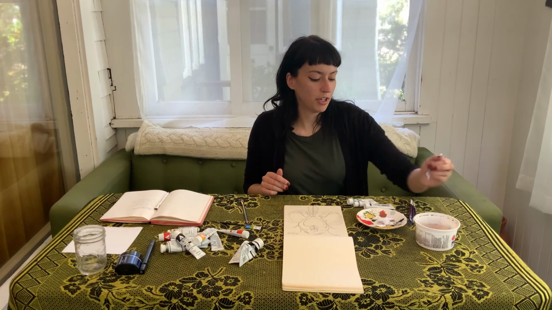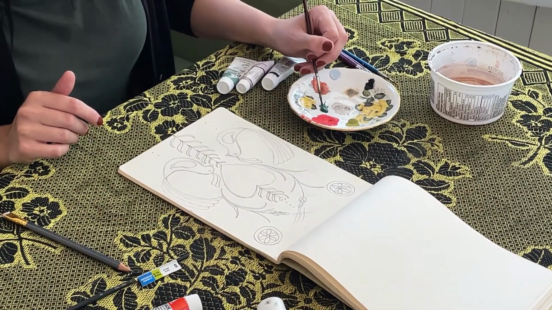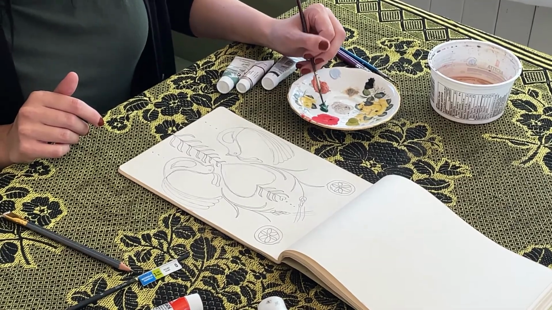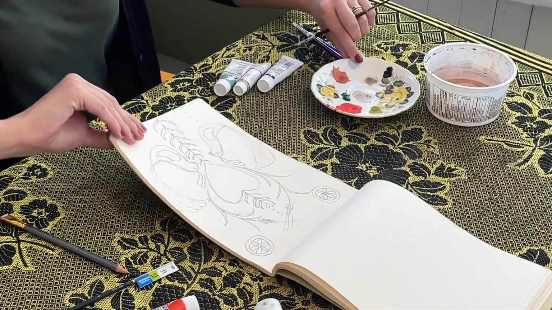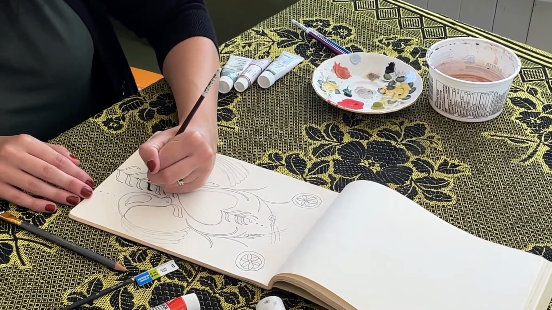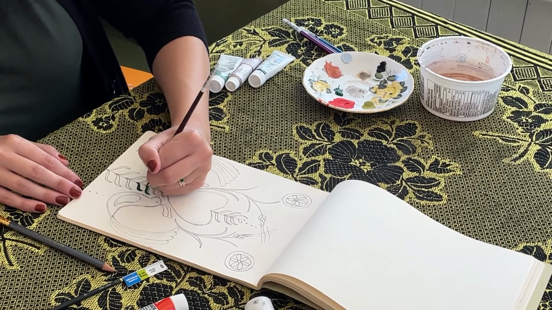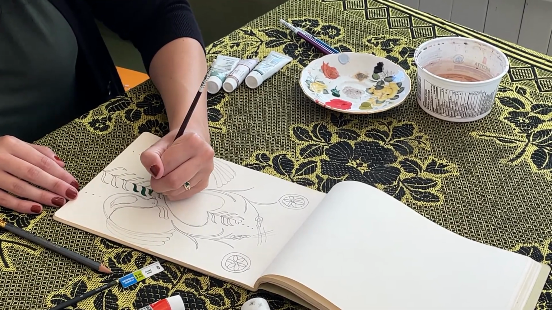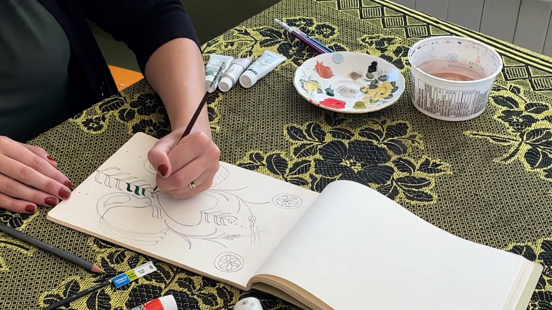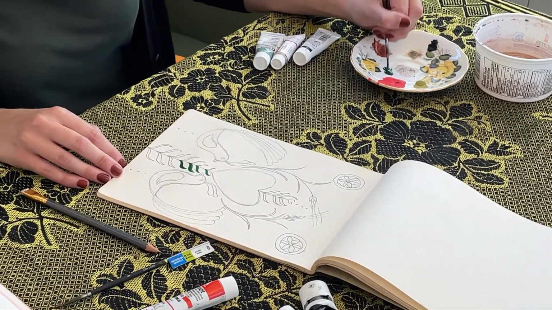So again, taking your brush, and again, pointed tip is always best because then it saves you a lot of work. So what I do is I work with one color at a time, and I just kind of let my paintbrush flow. It's very meditative. If you're the kind of person that really loves coloring books or coloring, this is for you. You will love it. And even if you don't, you're gonna love it anyways.